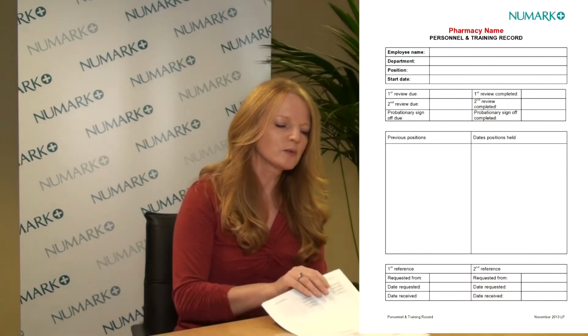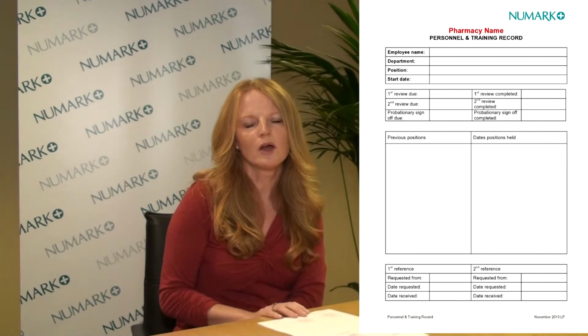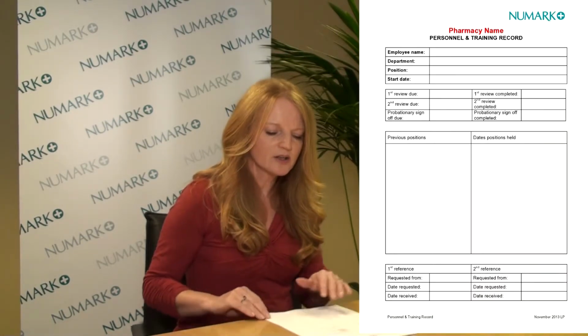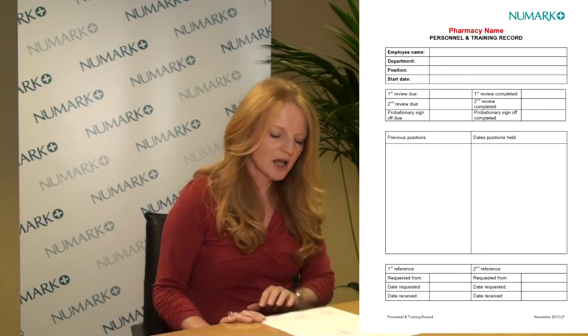The personnel and training record is designed to be used when people start employment with you. However, it is important that every employee has one of these records, so it may be necessary to collate the information retrospectively. The document covers probationary review periods, and also there's an area where you can record references.